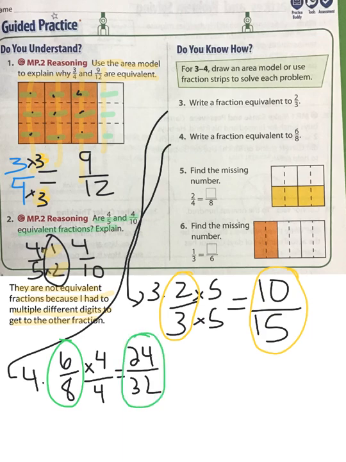Number 5, find the missing number. Well, we have 2/4 over here. And how many 8ths would that equal? Well, I had to multiply 4 times 2 to get 8, so 2 times 2 is 4. And that is your missing number. And down at the bottom, we have 1/3 and blank over 6. Well, I know 3 times 2 is 6, so 1 times 2 is 2.